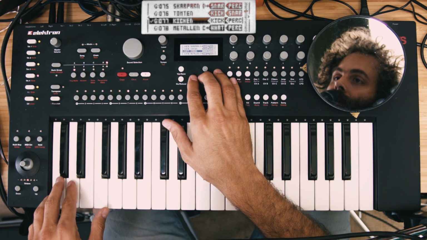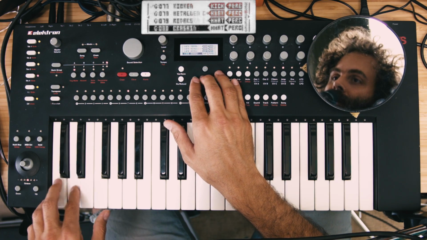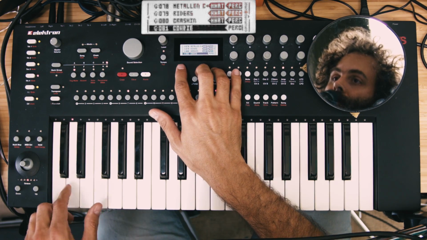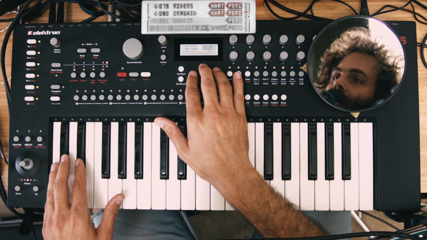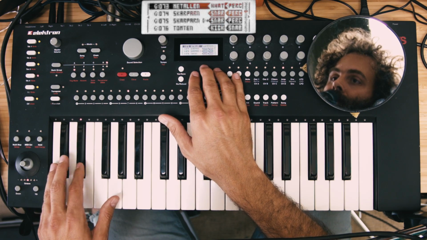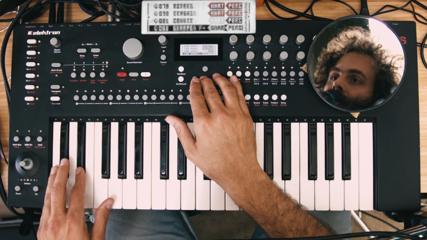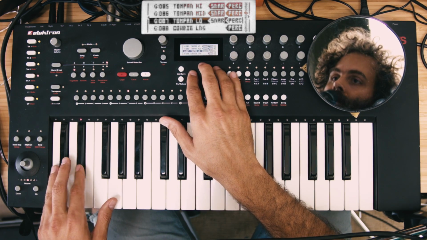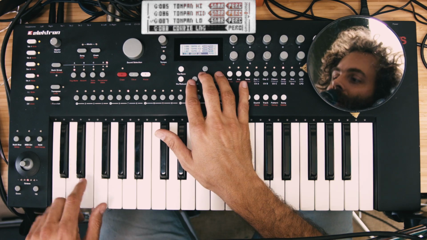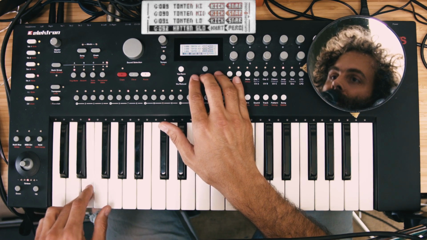So second, and then something short here. I don't know, this one, yeah. And then here I want a low tom. Let's see, I got something here. Yeah, low tom. And here I want the snare.